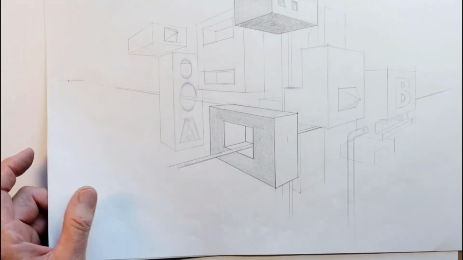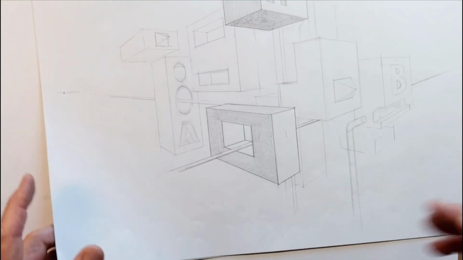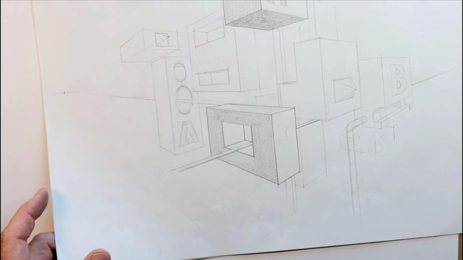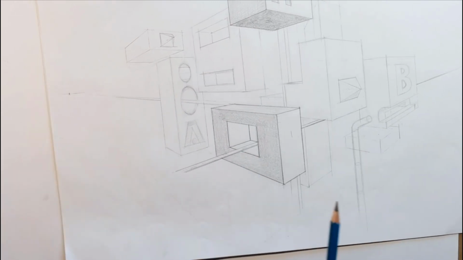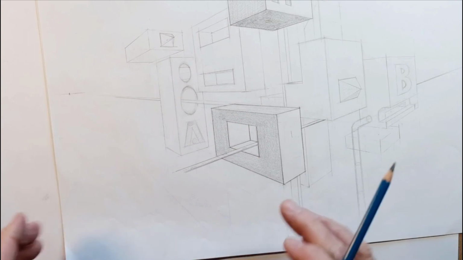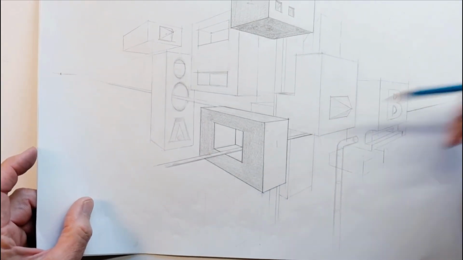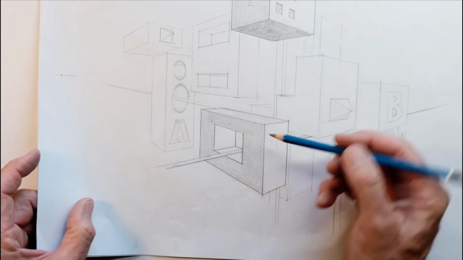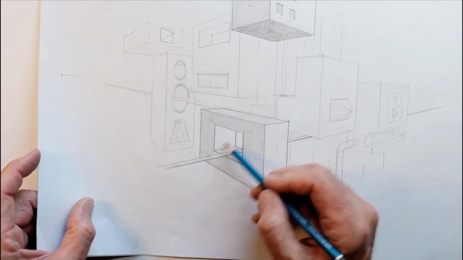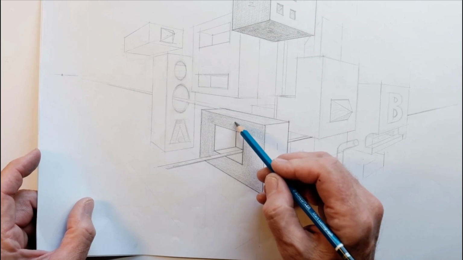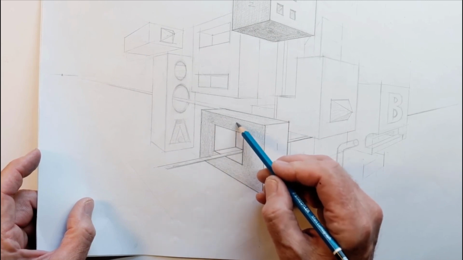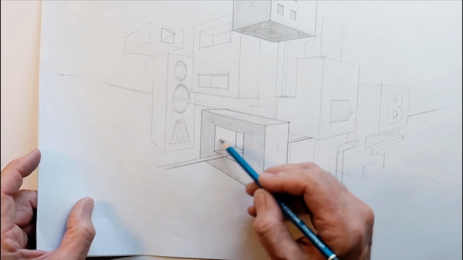All right, so this is it. This is how we build it up. Now, one more thing I think to mention is cast shadows. To really make this look real, you're going to have some cast shadows. So for example, the light that's hitting here is going to come in out the back and cast a shadow, right, somewhere, maybe like that.